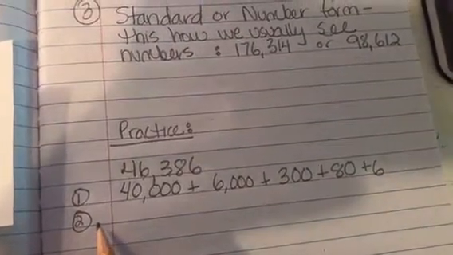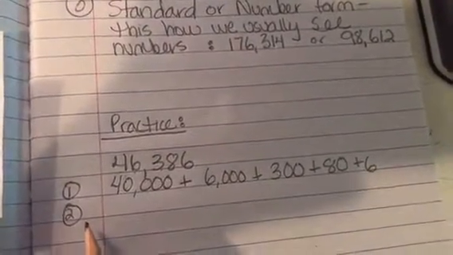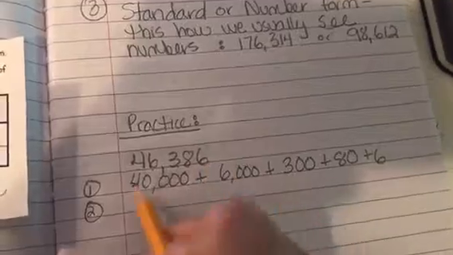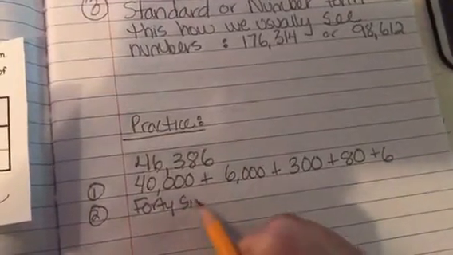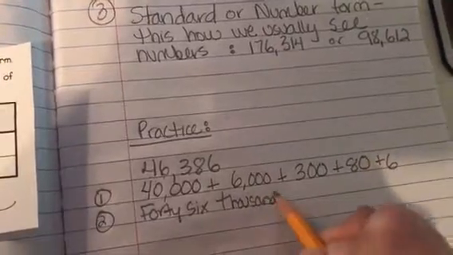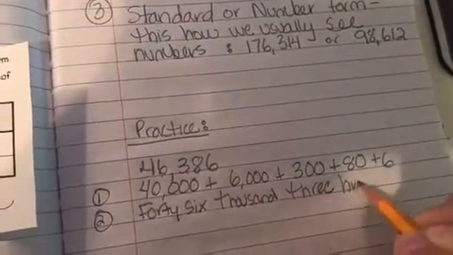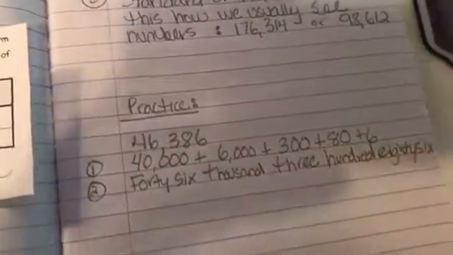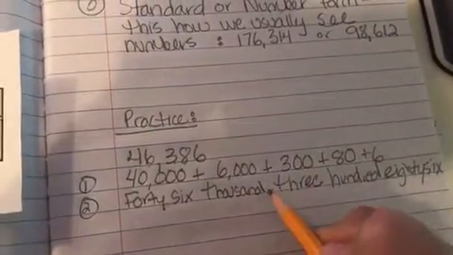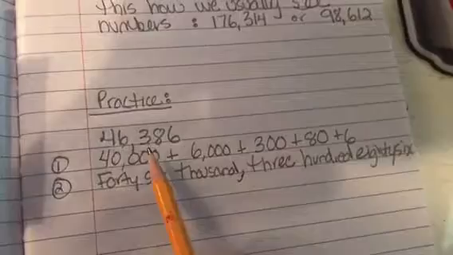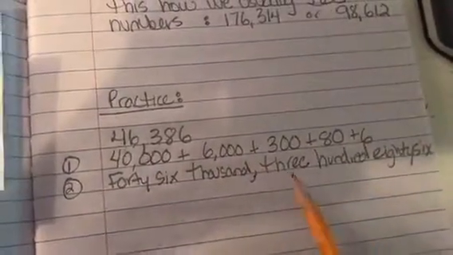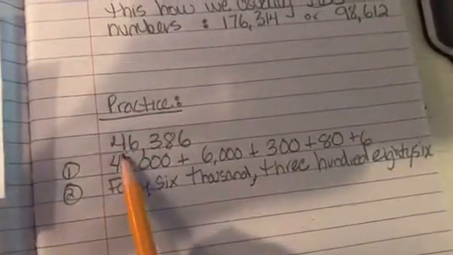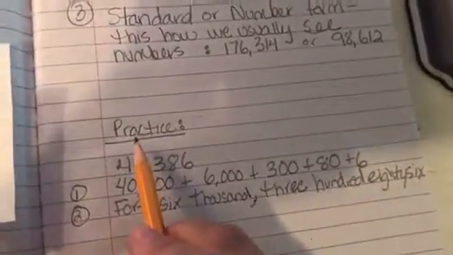Next, we're going to do it in word form. So we need to say it correctly first before we can write it correctly. 46,386. And notice that we don't write the word and. You can put your comma here after the thousands place like you would in the real number as well. You do not need to write the word and. Okay, the last one is going to be the way it normally is, which is already shown. So that was the standard or number form, and that would be 46,386.